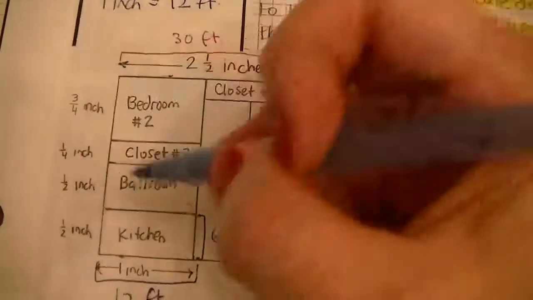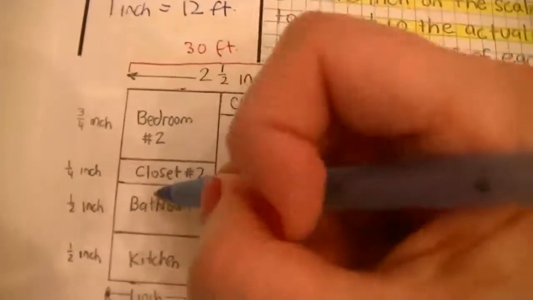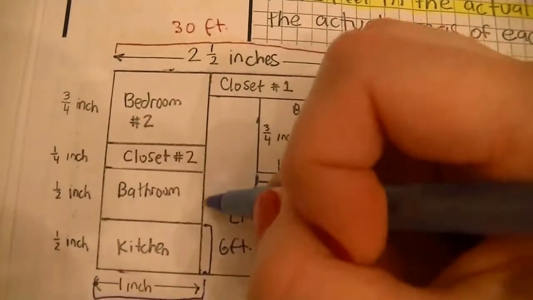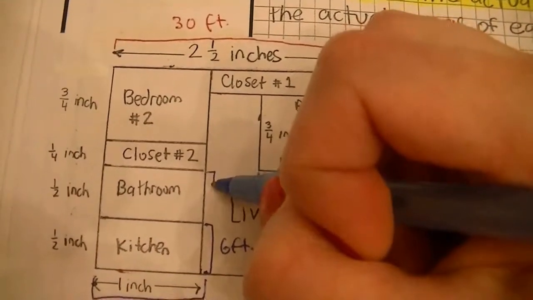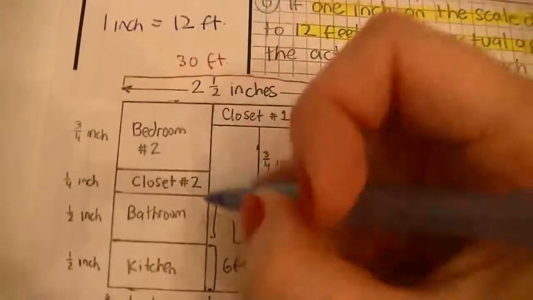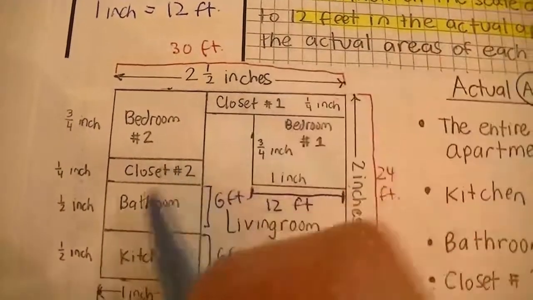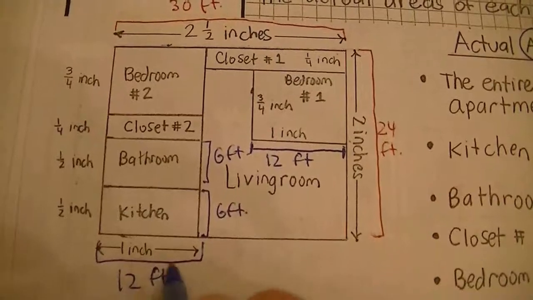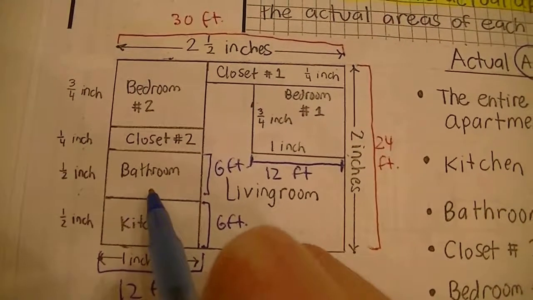Okay, now the bathroom here. Well, right from there to there, it's half of an inch. So from there to there, it's half of an inch. So in real life, half of 12 is 6 feet. Okay, from here to here, it's the same as this guy right here. So the bathroom and the kitchen are the same size.